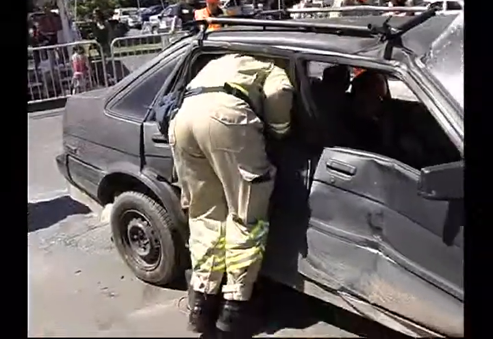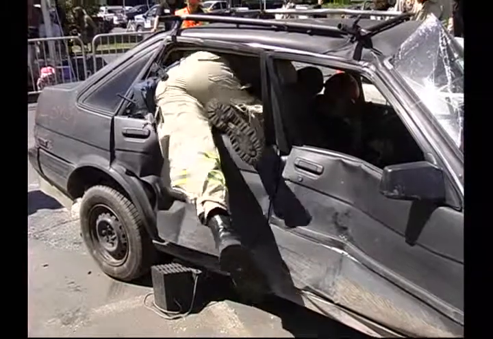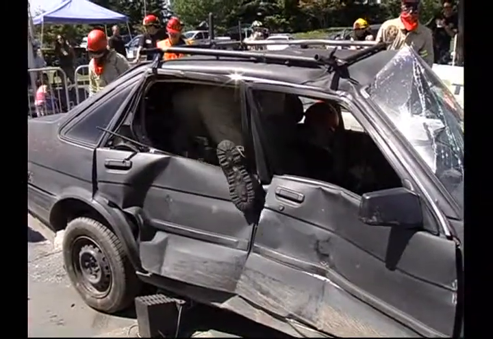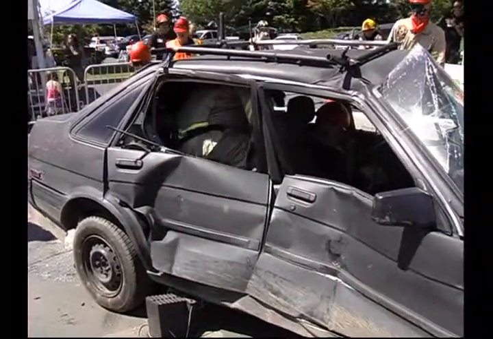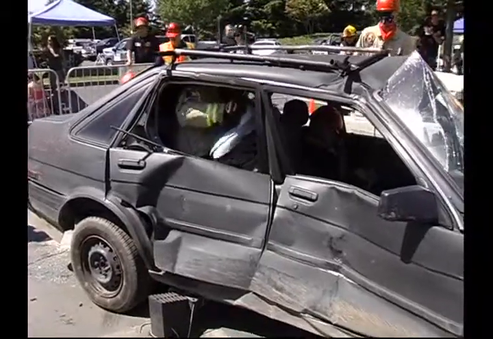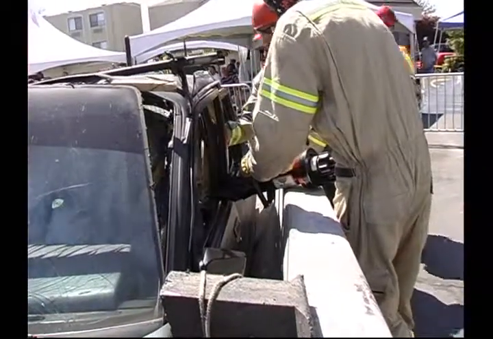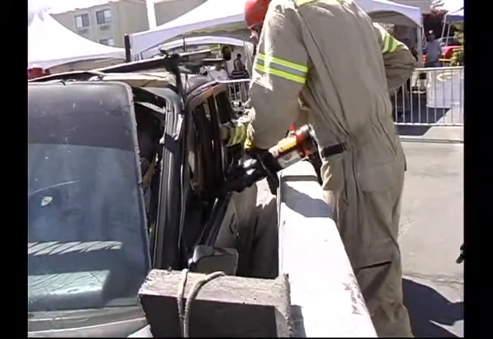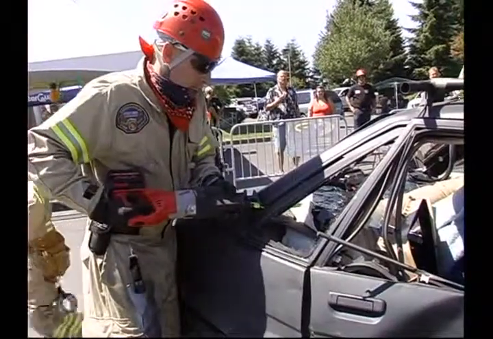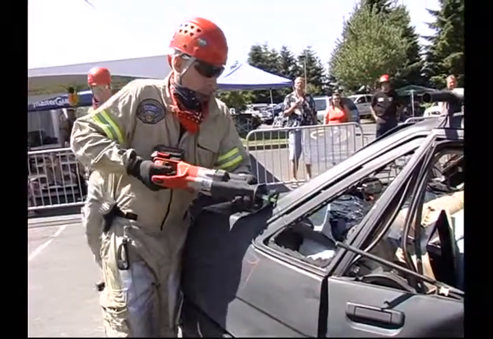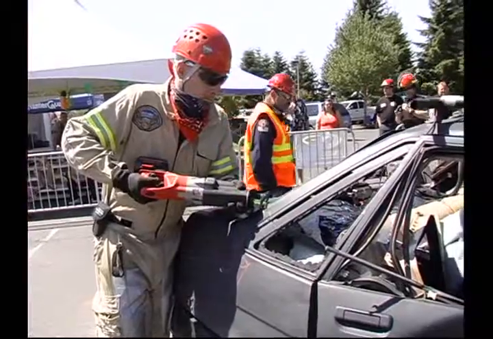In all rescue situations, it is important that you establish access to your patient quickly. This is often through a window or open door. However, in a severe crash, a vehicle may be so mangled that simple access is impossible. In these cases, access might be through the roof or trunk of the vehicle.